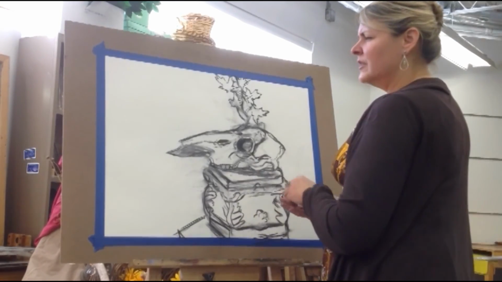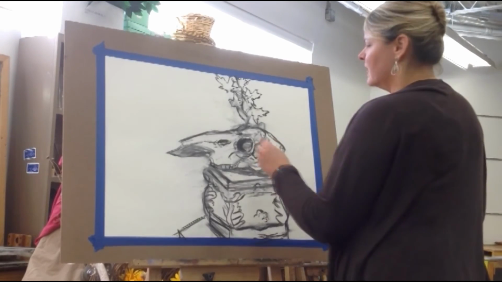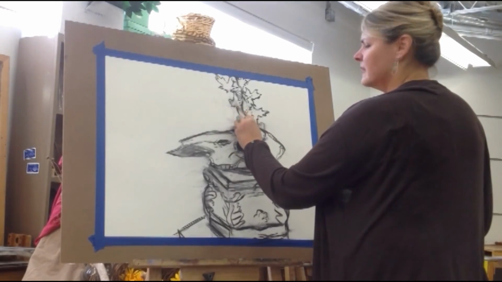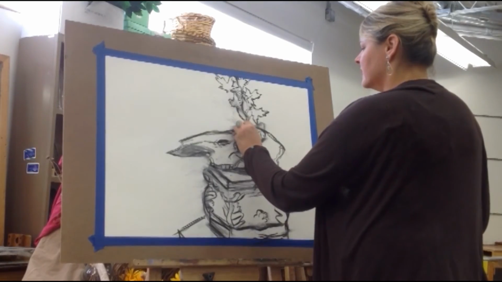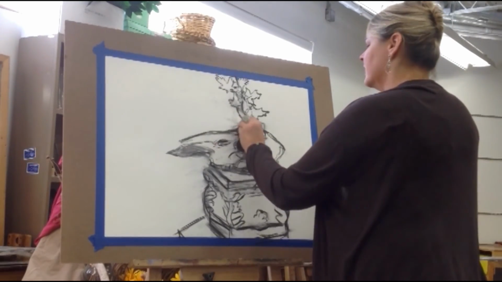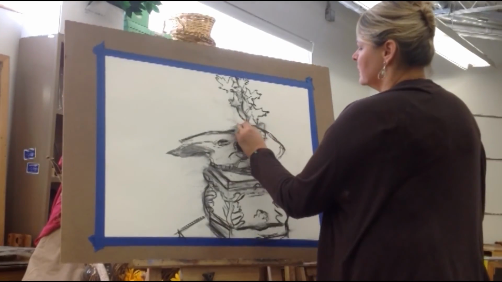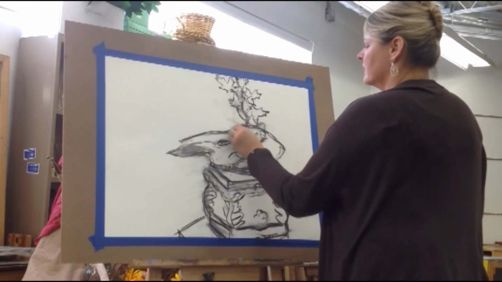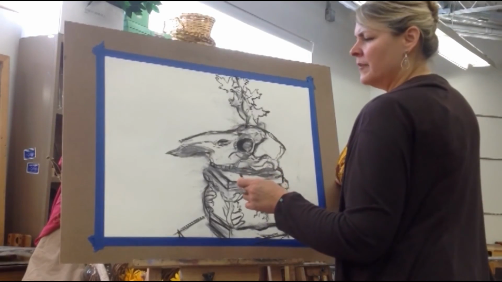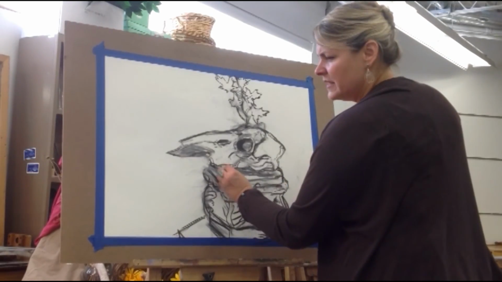The leaves are really in the light right now. They're not catching a lot of dark, but I do see a little dark right where that maple leaf goes into the skull. Okay. Now I see little darks on the teeth.